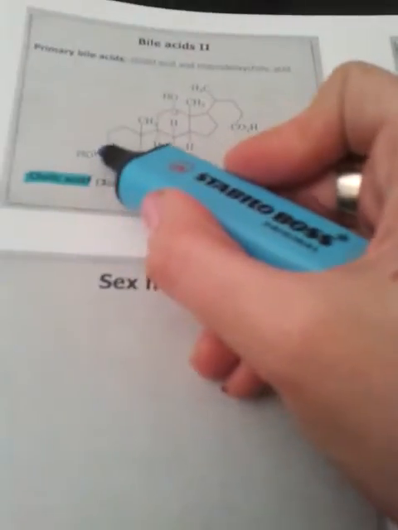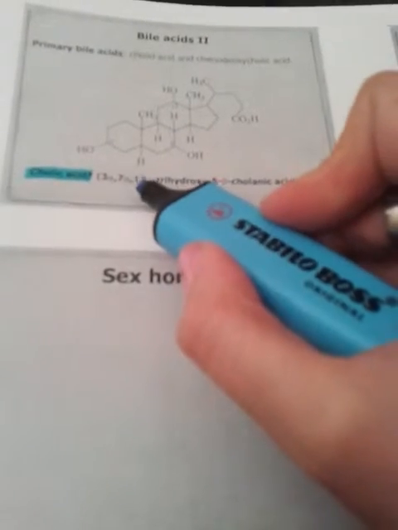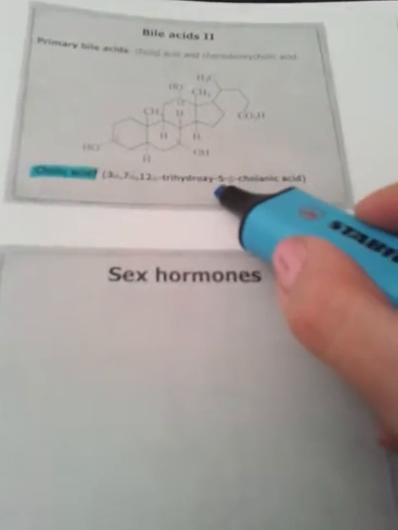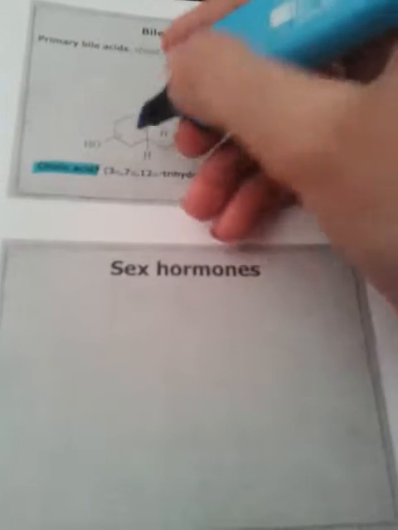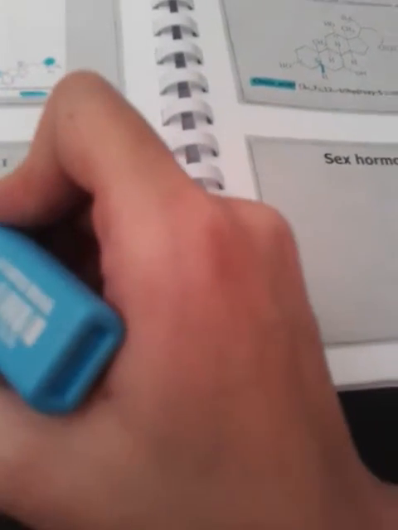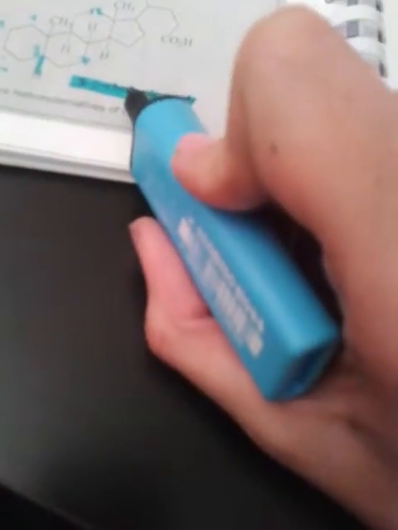3 alpha dash, 7 alpha dash, 12 alpha dash, 3 hydroxy, 5 beta. On the 5 is beta because this is a full one. 5 beta cholanic acid. It means cholic acid is cholanic acid, but on the positions 3, 7 and 12 has a 3 hydroxy extra. Cholic acid and chenodeoxycholic acid are 2 bile acids. How much are they important? About 80%, just the structure.